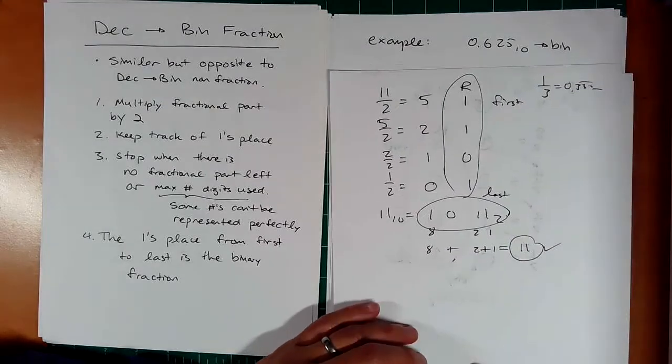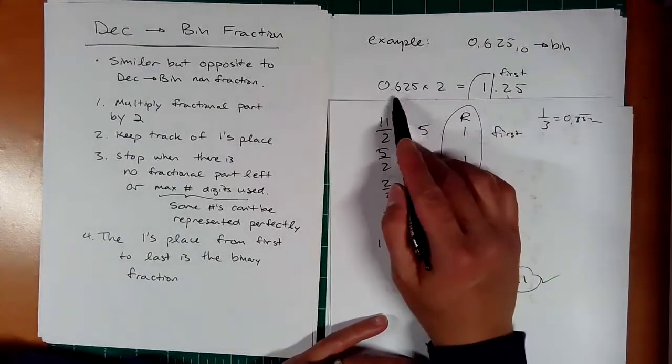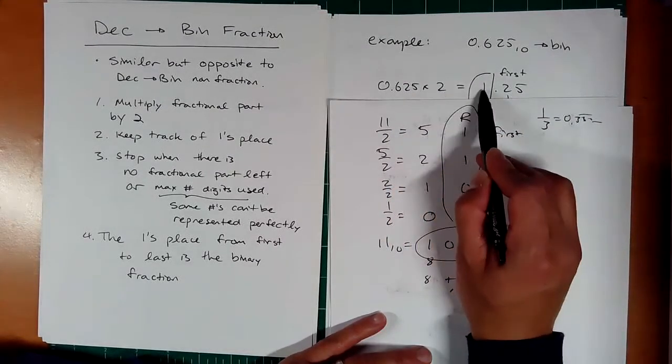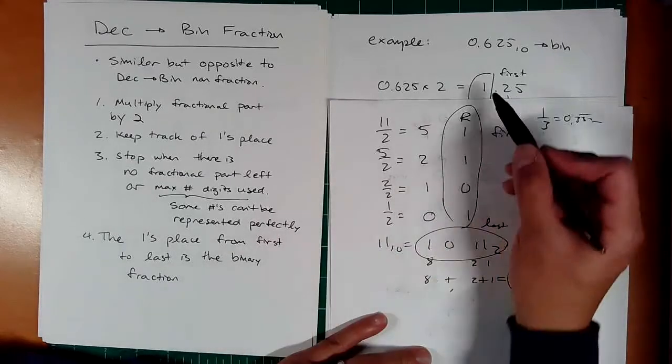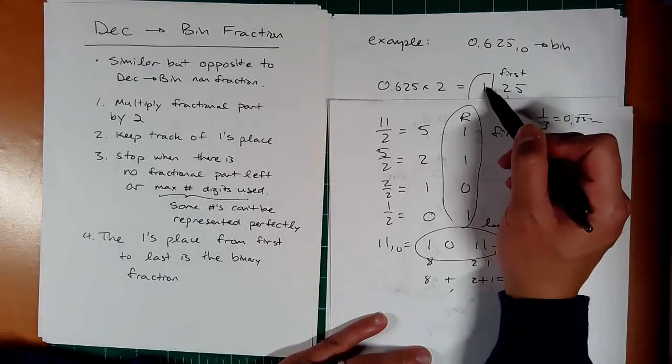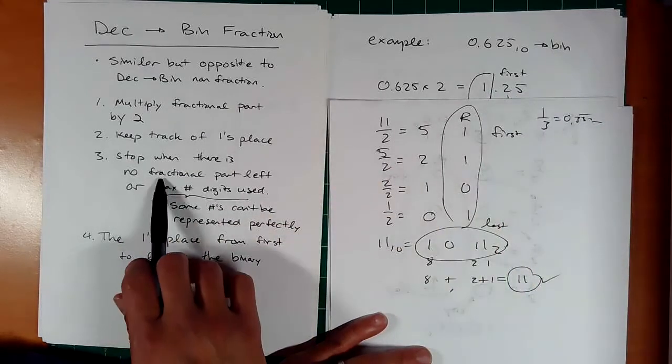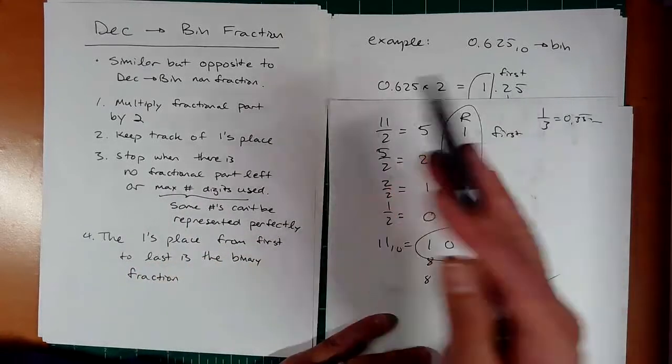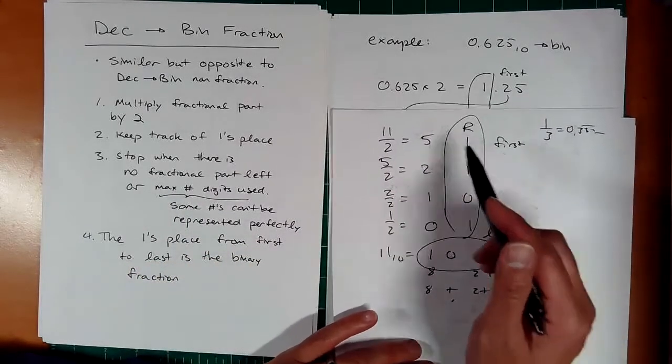Okay, and so what do we got to do? We're going to take 0.625 and multiply it by 2. What do we get? We get 1.25. Now we're going to keep track of this ones place, right? And like I said, we're going to stop when there's no fractional part left, or we're just done with it, right? Okay, let's go to the next one.